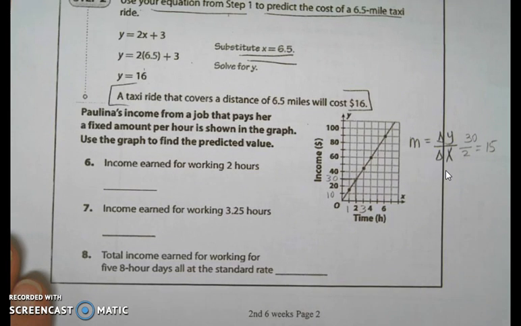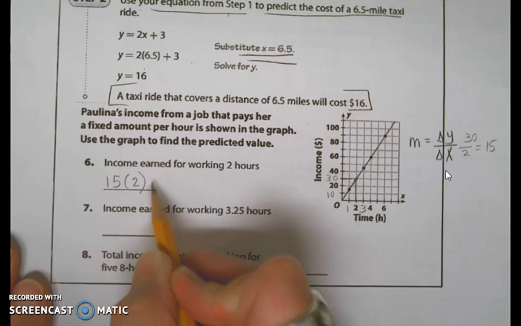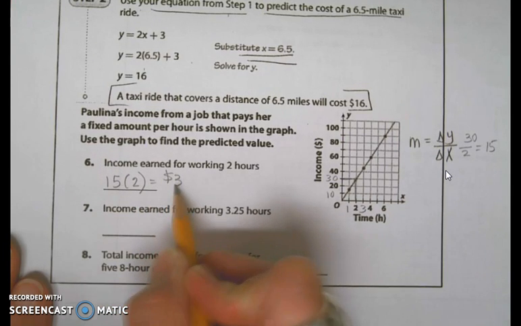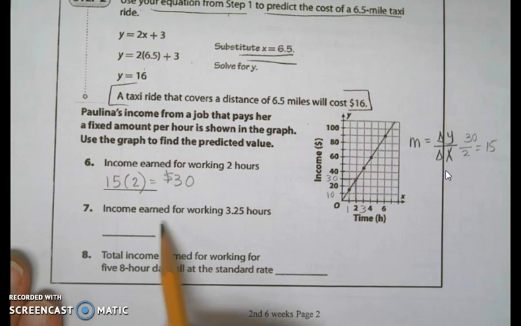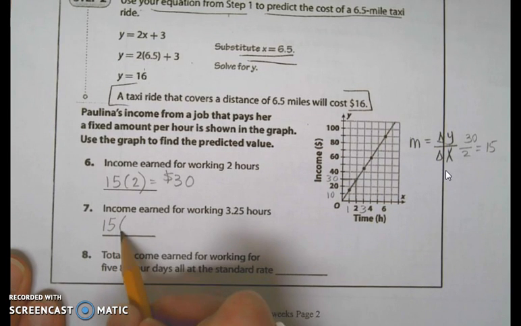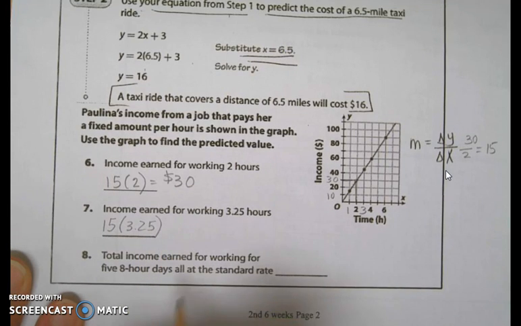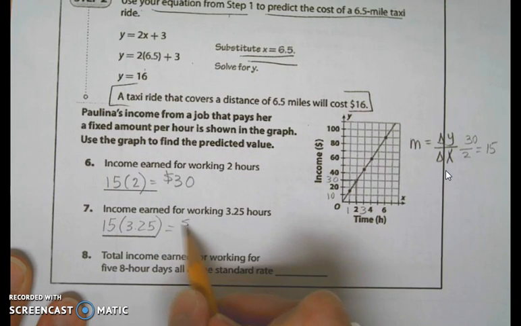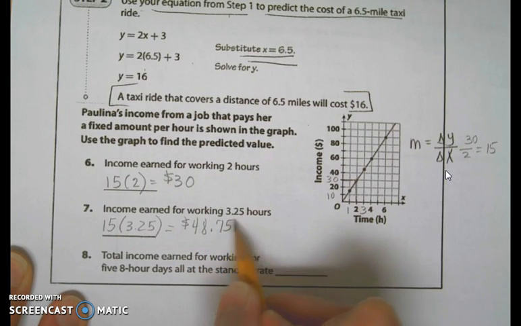Income earned for working 2 hours. Well, 15 times 2 would be $30. Income earned for working 3.25 hours. $15 per hour times 3.25 hours will equal $48.75.